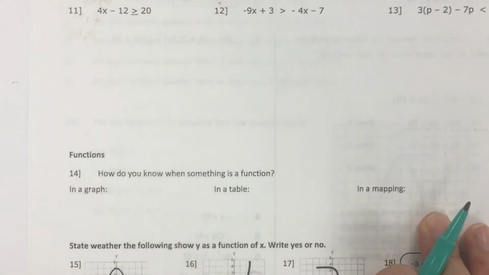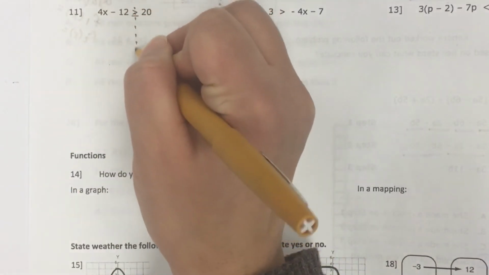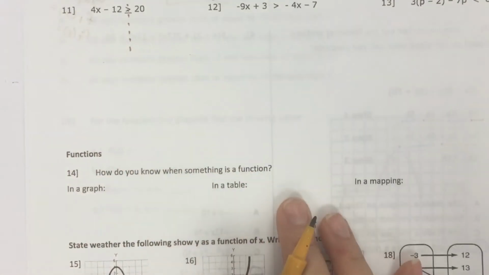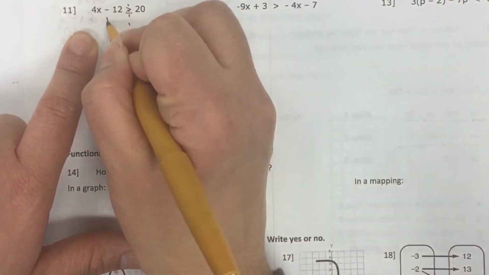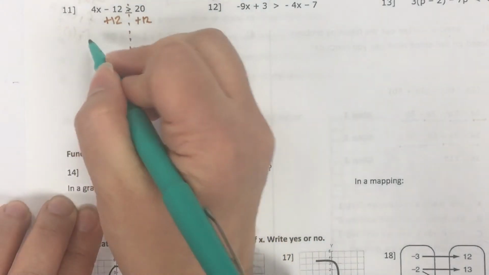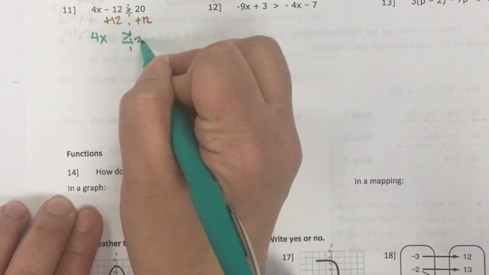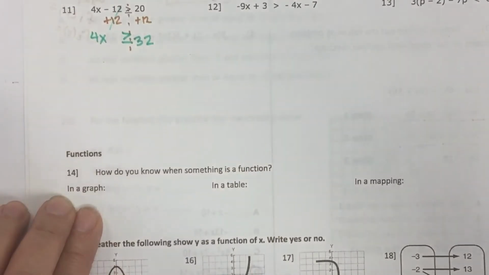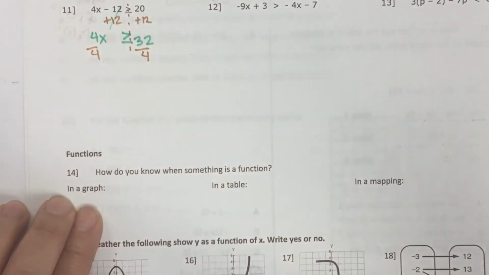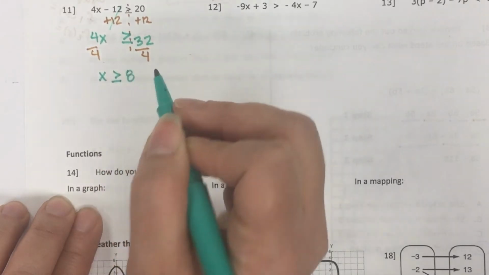Moving on to solving the inequalities, starting with question 11. It's the same as you would solve an equation, except if you multiply or divide by a negative, you use the inverse operation, or you flip the inequality symbol. So here, I'm going to add the 12 to both sides. When I do that, it leaves me with 4x is greater than or equal to 32. Those cancel out. Then divide by 4. Everything gets divided by 4. This leaves me with my x is greater than or equal to 8.